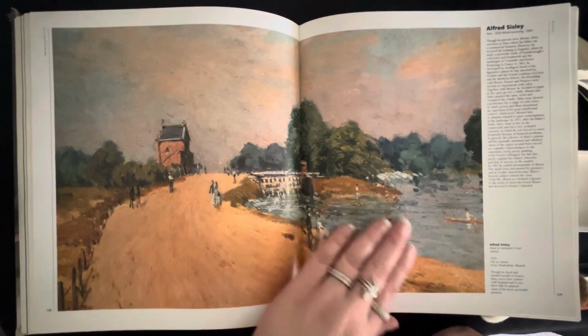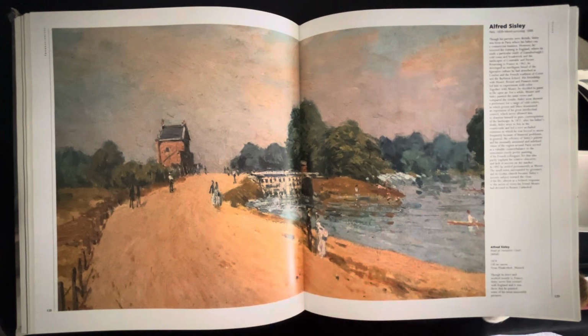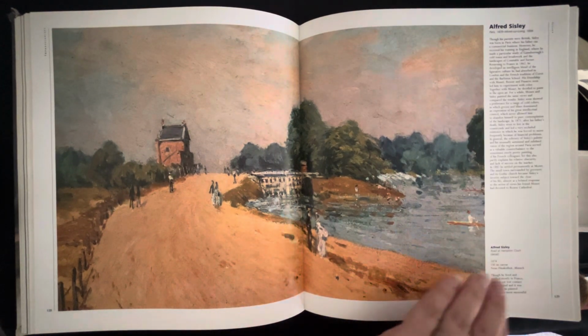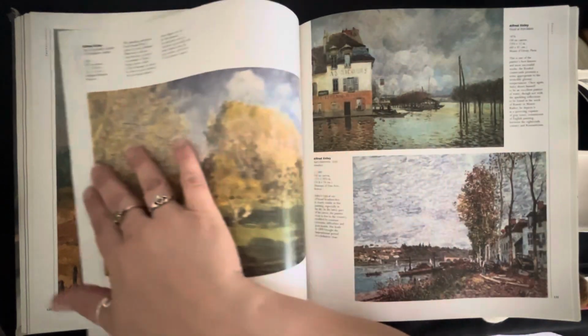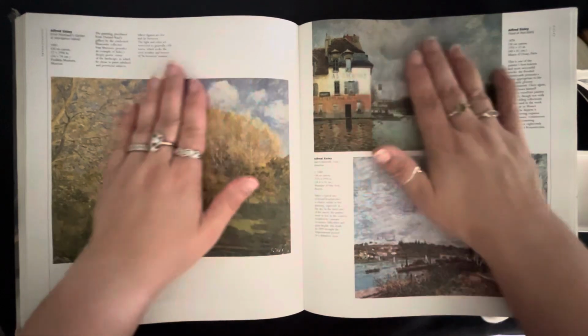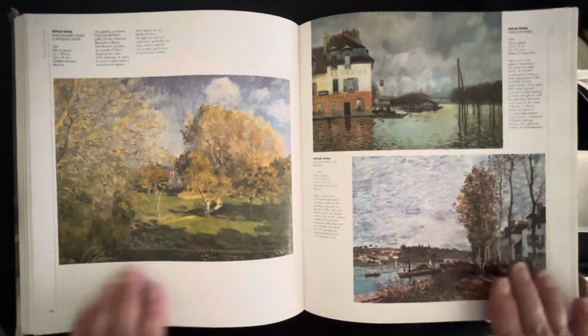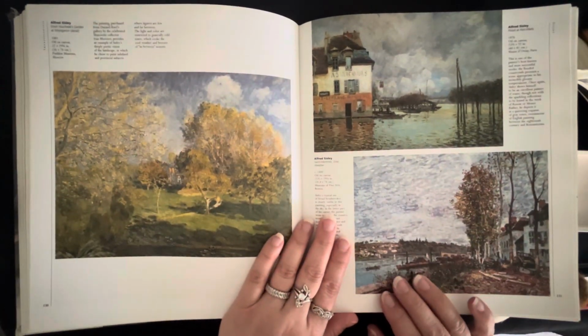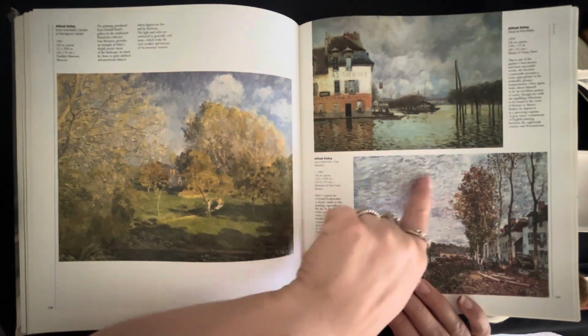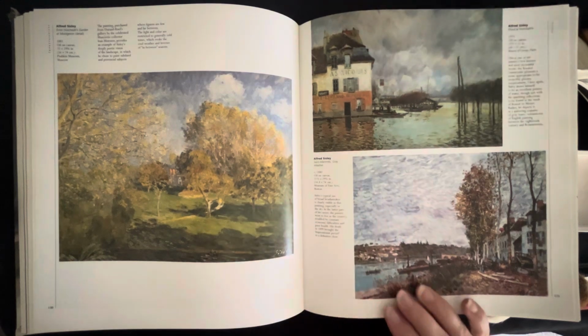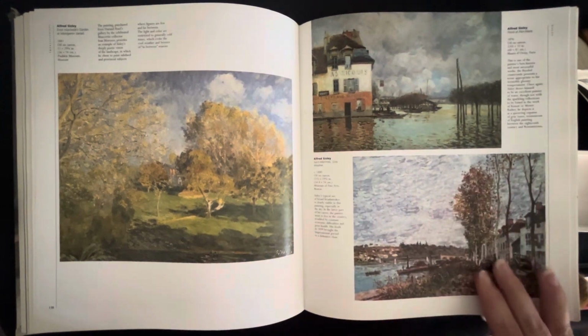Apparently this is a detail of the painting. Or Sisley's. Look, his treatment of the water here and the sky here. In fact, this tree is quite lovely as well.